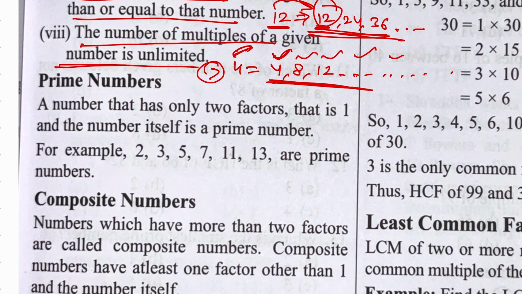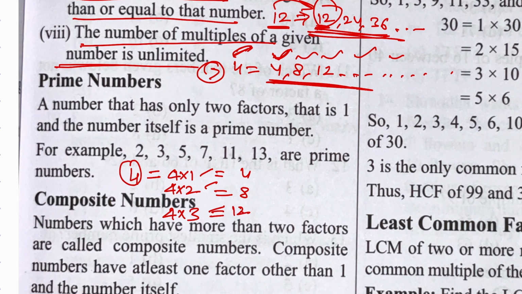Now see, yes, you are correct. Now how are we getting this? Say, for example, 4. What are the multiples of 4? 4 into 1, 4 into 2, 4 into 3. So these are all multiples of 4. Are you getting what I am saying? Like this one is 4, this one is 8, this one is 12. So these are all multiples and this will continue.